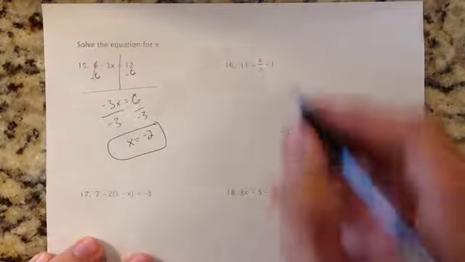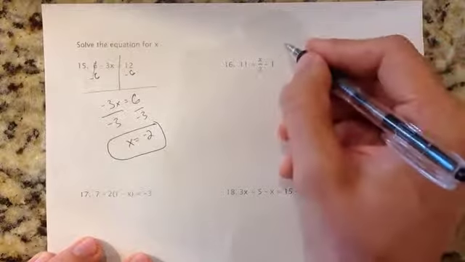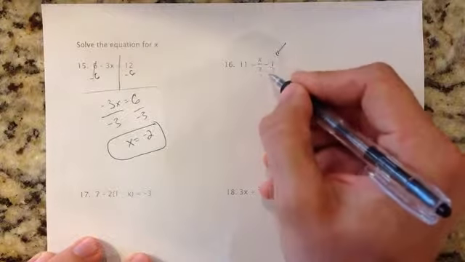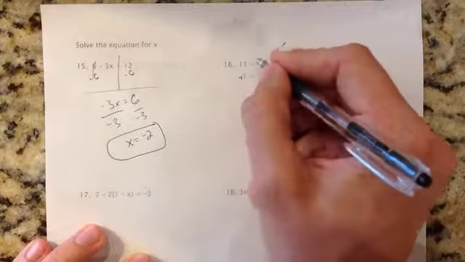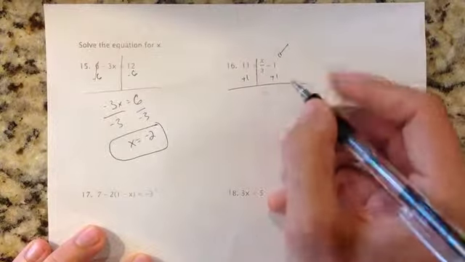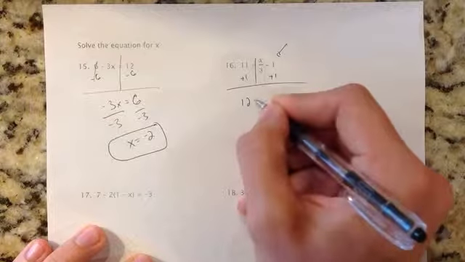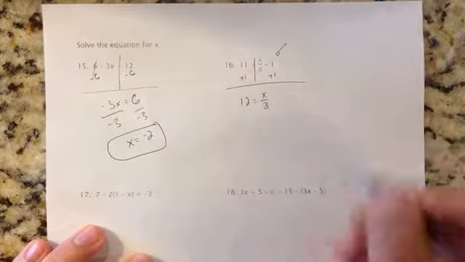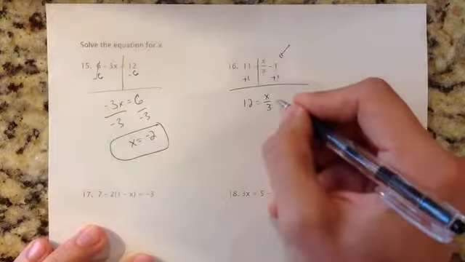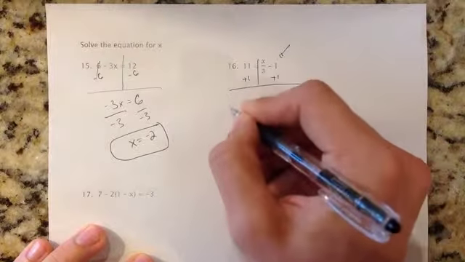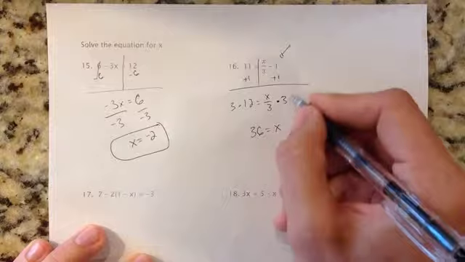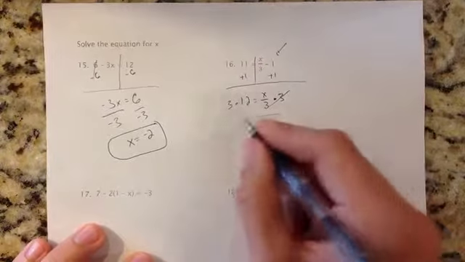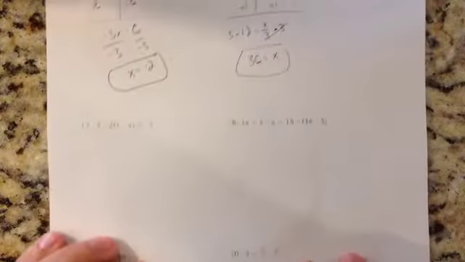Ready to go. This one. Again, look for things that we can move real easy. This minus 1, real easy to move. I'm going to add 1 to both sides. Balanced, so I know I'm ready to go. And I'll have 12 is equal to x over 3. Now I've got x divided by 3. Want to get rid of that. Multiply both sides by 3. And we're ready to go. X equals 36. Moving on.